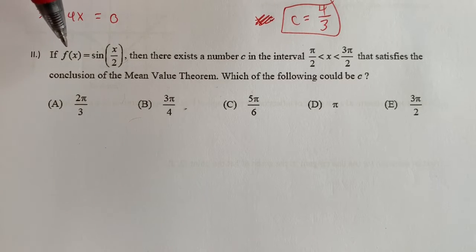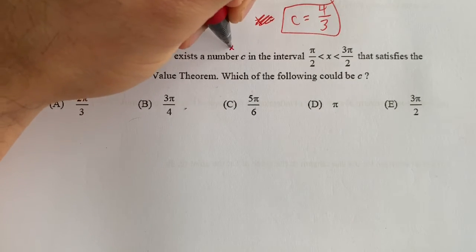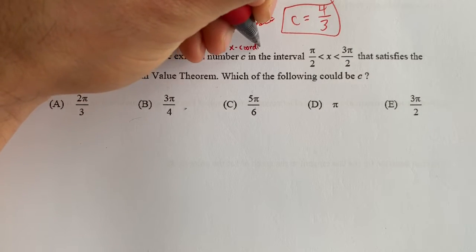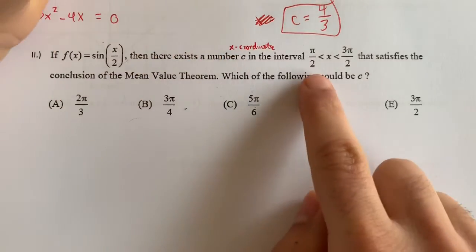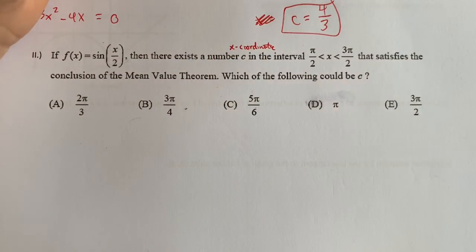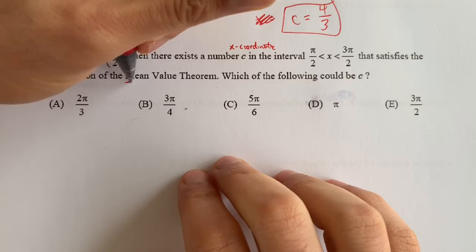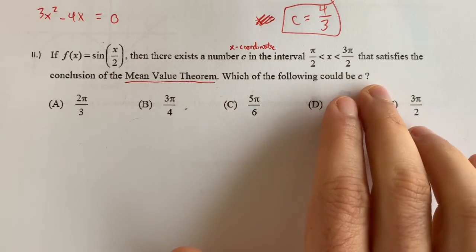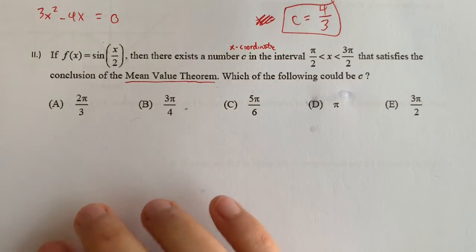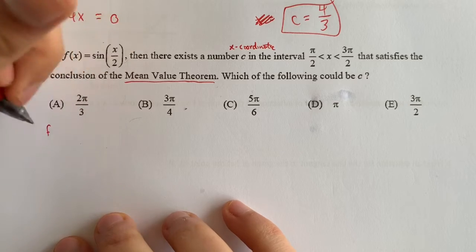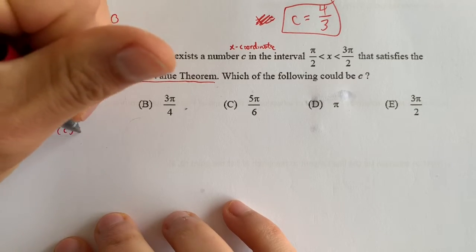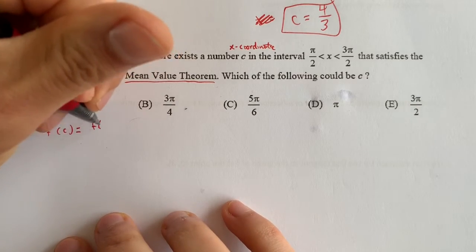All right, so we've got our function. There exists a c value, that's an x coordinate, just so we know. Here's our interval that satisfies the conclusion of the mean value theorem, which could be c. Let's write down our mean value theorem formula here.